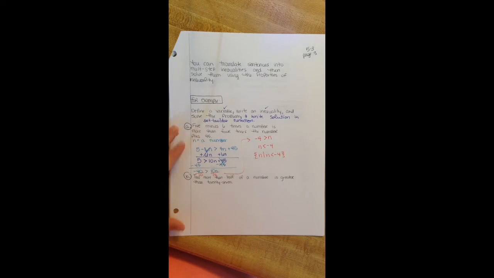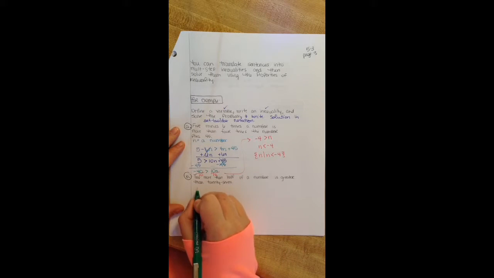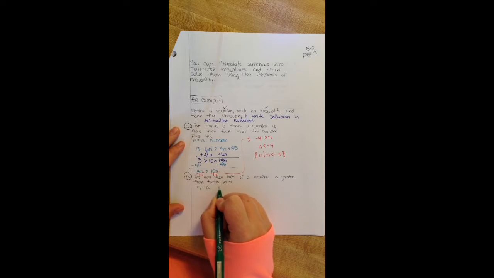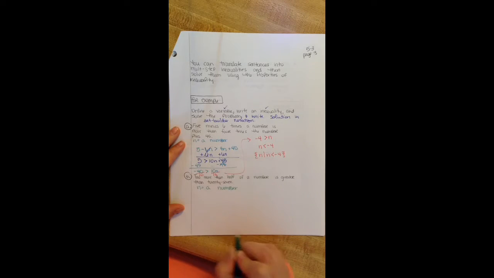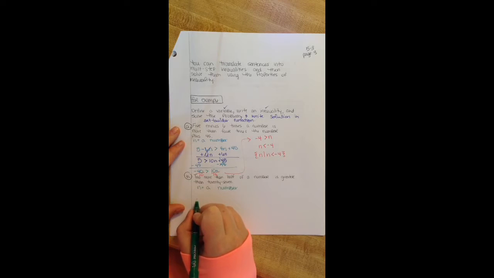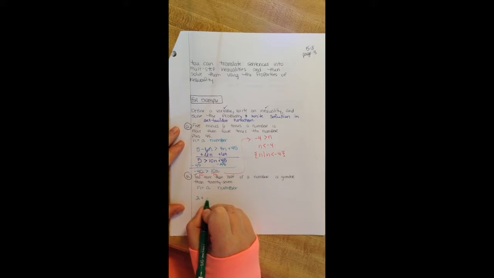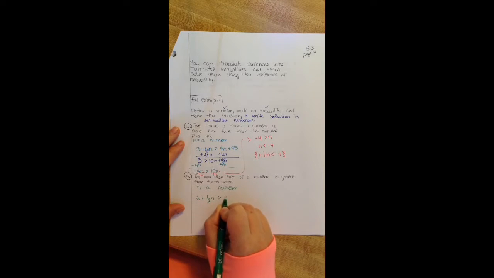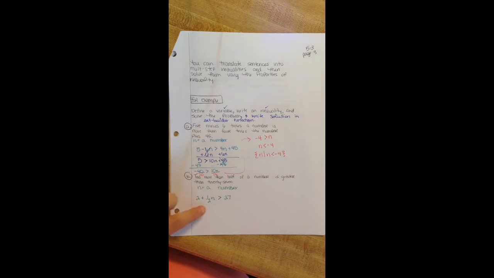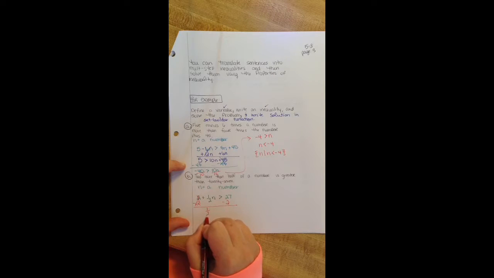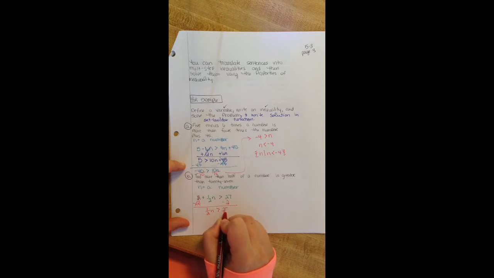Okay, our sentence reads 2 more than half a number is greater than 27. I'm going to let n be my number again. So I have defined my variable. 2 more than, so that means 2 plus half a number, so 1/2 of our number is greater than 27. So I want to get that half n alone. I'm going to get rid of that 2 out front. It's positive, so I'm going to subtract it. I'm left with half n is greater than 25.